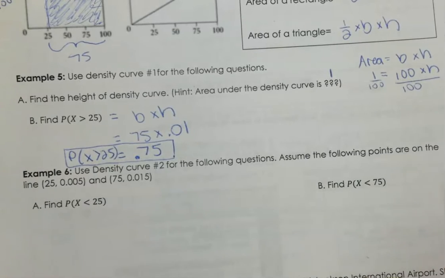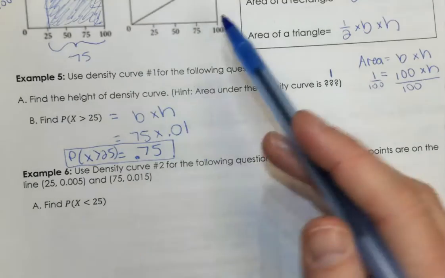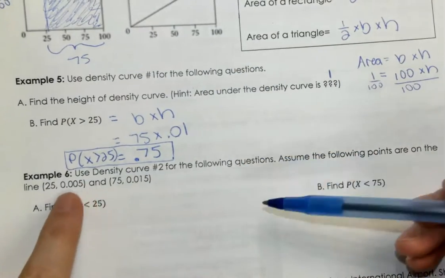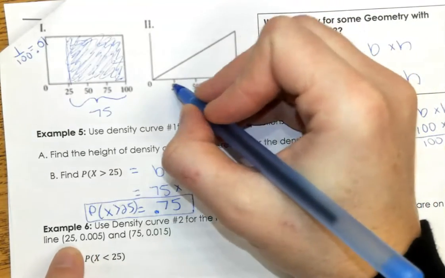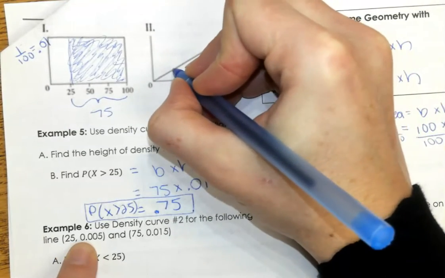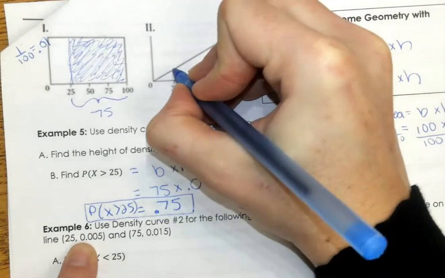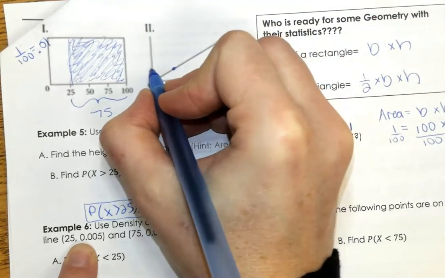Now let's move to example 6. Use the density curve for number 2 to answer the following questions. It tells us to assume the following points are on the line of the curve. Basically it's giving us the height at certain levels.